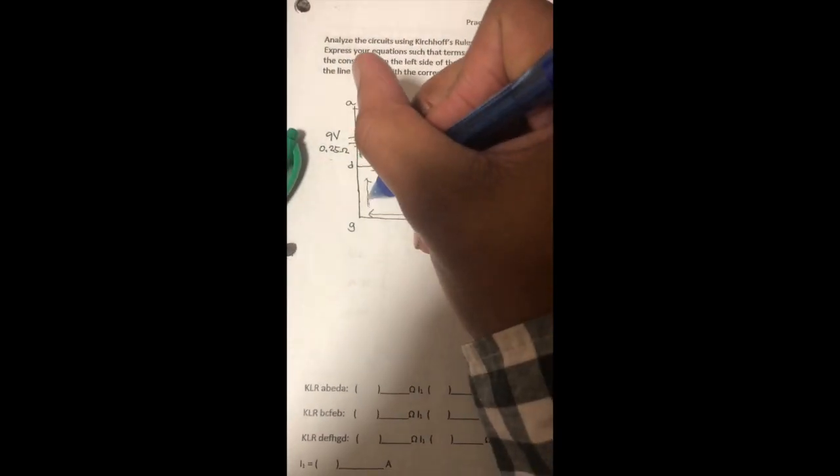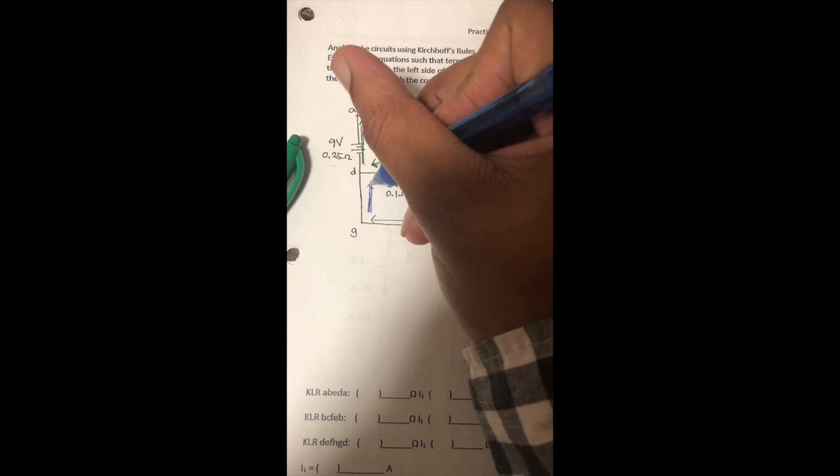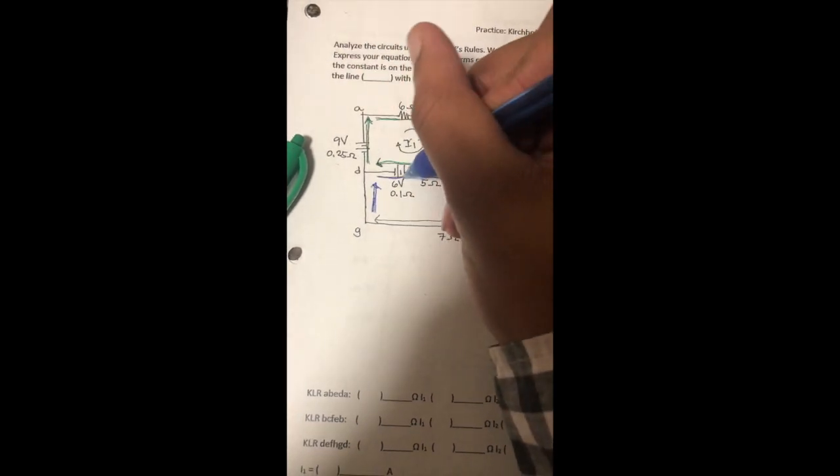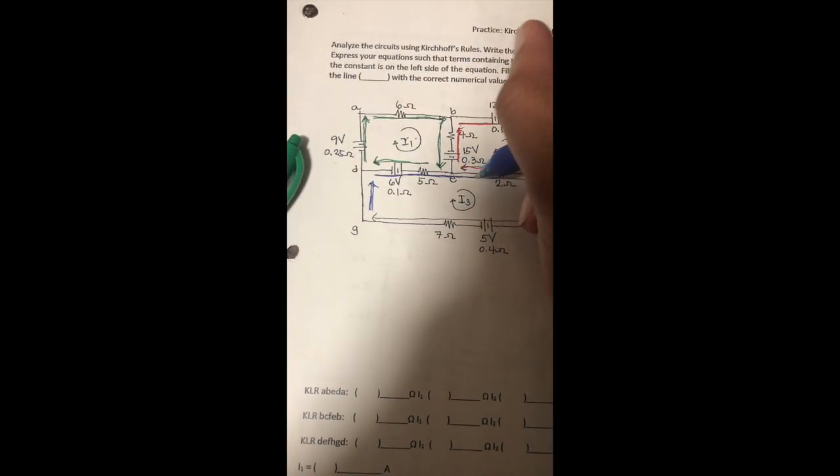Likewise, I can draw the directions for all the loops. And then I have this final loop.